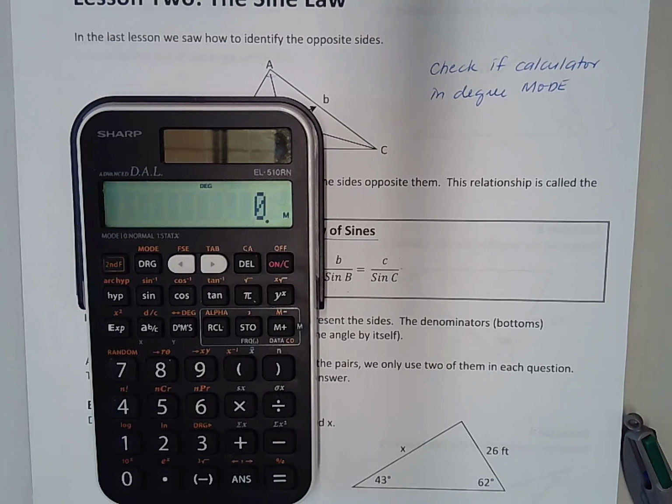You got it? Yeah, DRG. Or you could reset. Yeah, that's absolutely right. Is everyone's calculator in degree mode? Okay, that's the first thing, to check that it's in degree mode.